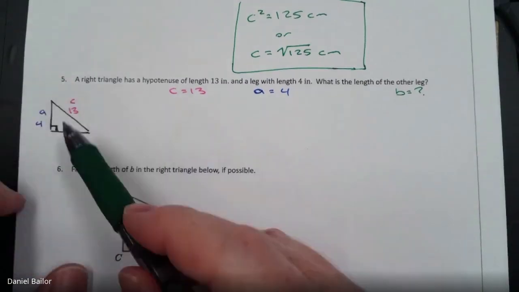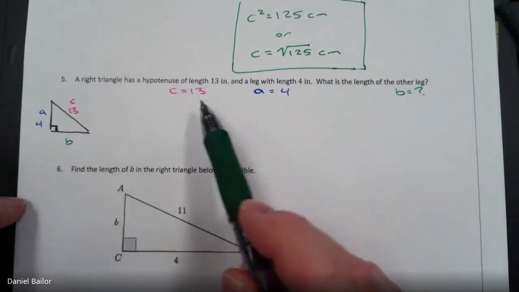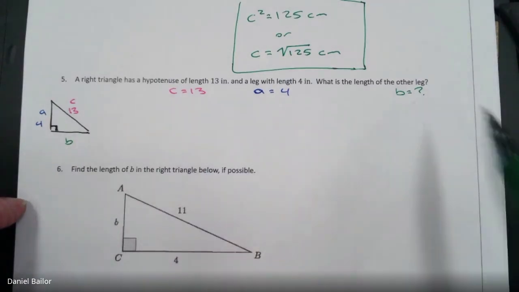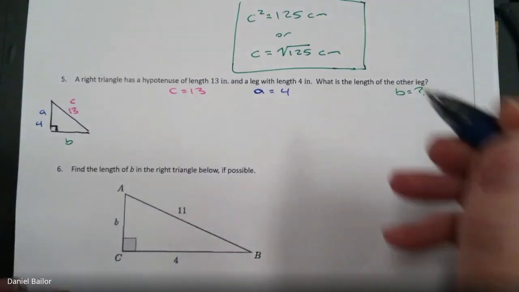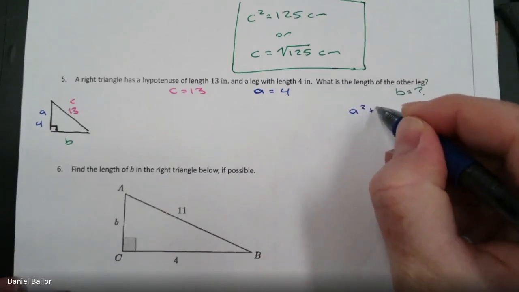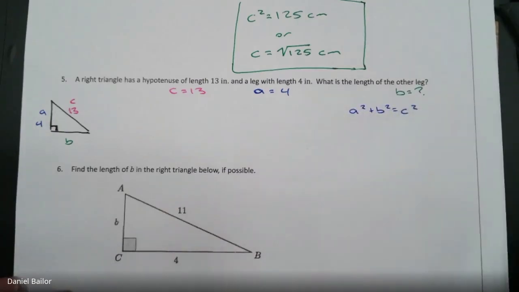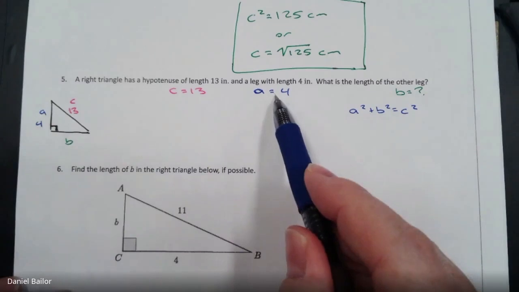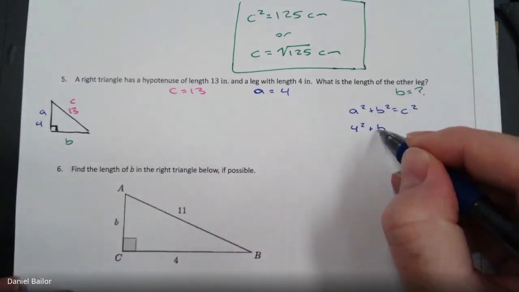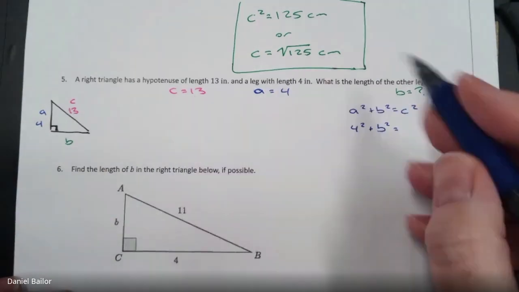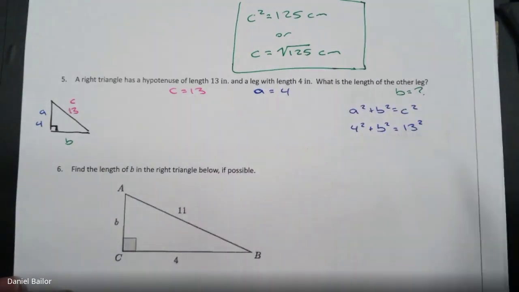So you could draw a diagram if that helps you, or you just label like this. And then you're ready for the Pythagorean theorem. A squared plus B squared equals C squared. You labeled A is 4. B we don't know, so that just stays B. And C is 13, so 13 squared.